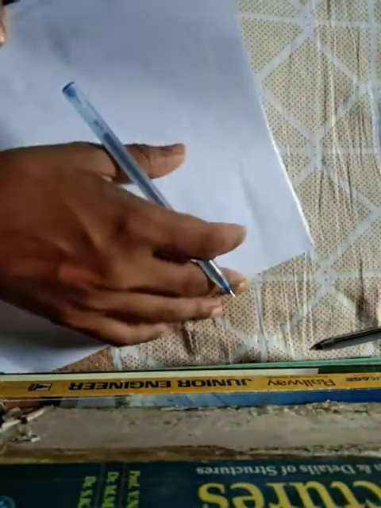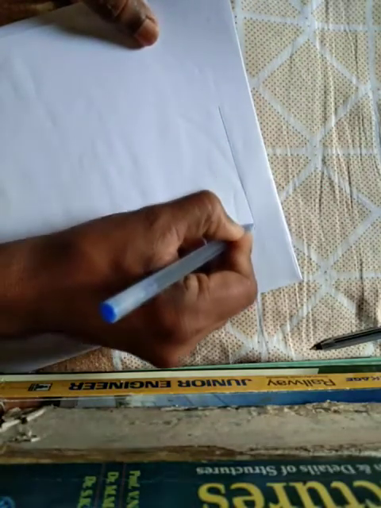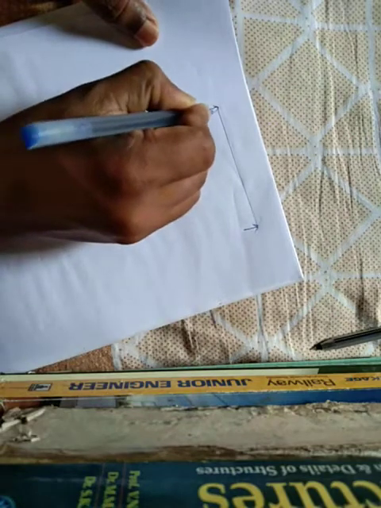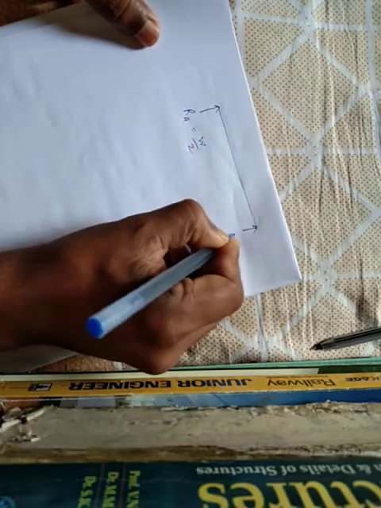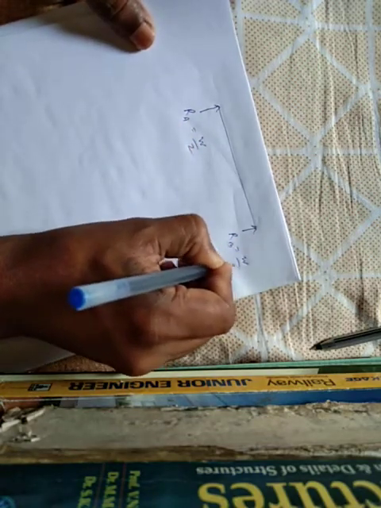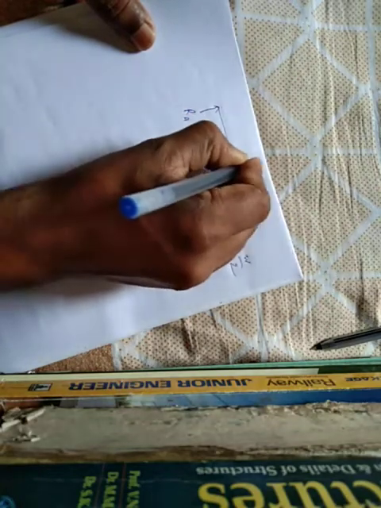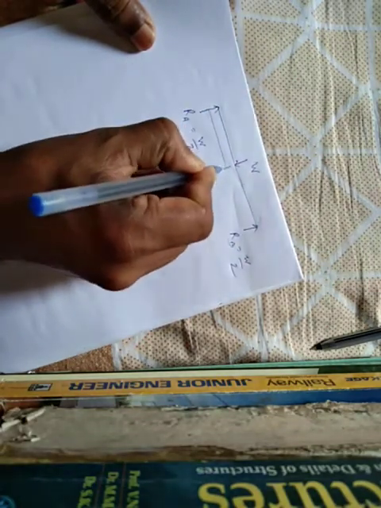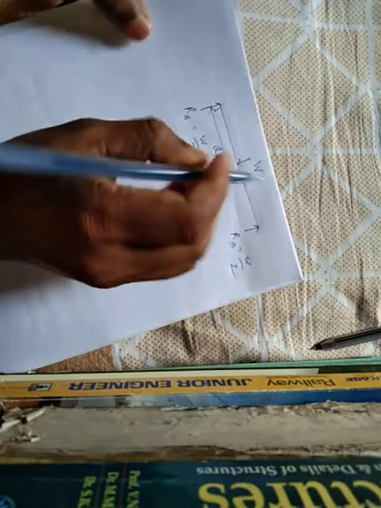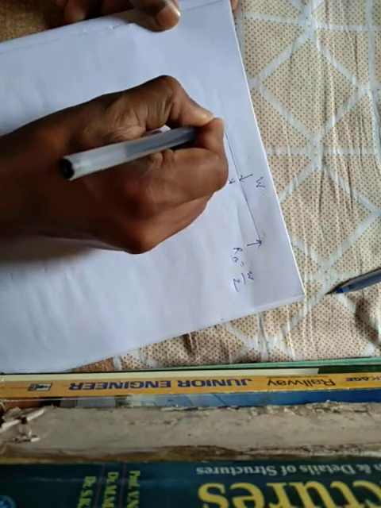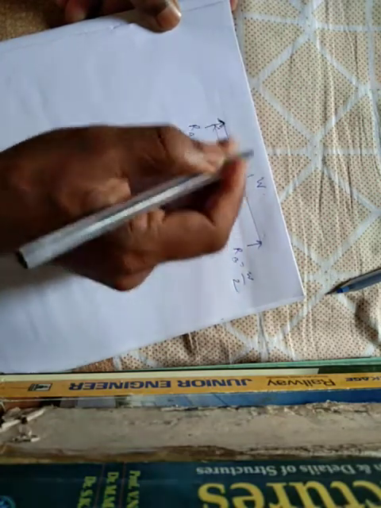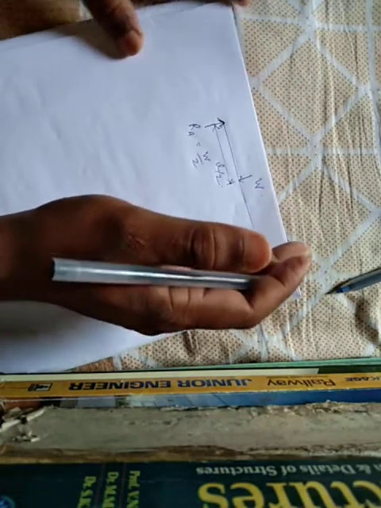Now find out the shear force diagram. Let me draw again the simply supported beam. RA is equal to W by 2 and RB is equal to W by 2, and the load at center is W. This is L by 2 and the total length is L. In the left side portion, the resultant force is in the upward direction. That means the left side section is positive shear force and the right side section is negative shear force.